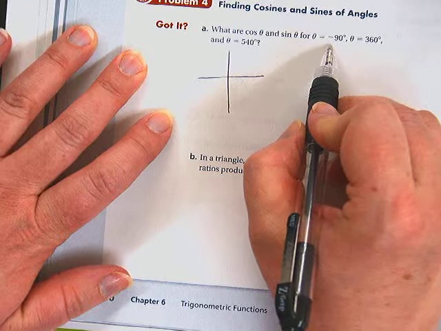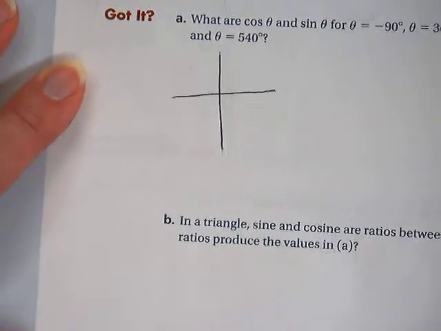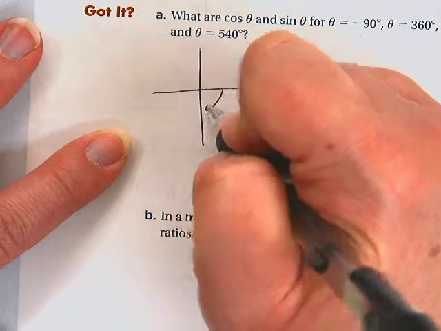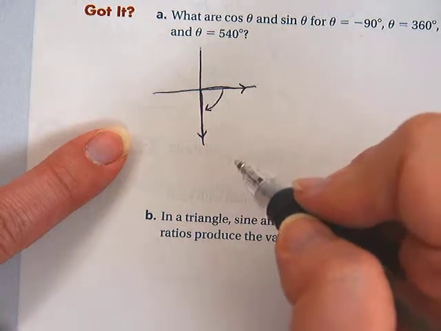Let's start with this one, negative 90 degrees. Again, I'm on page 390 in your workbook. Negative 90 degrees is going down this direction. We start here and then we go clockwise to here.